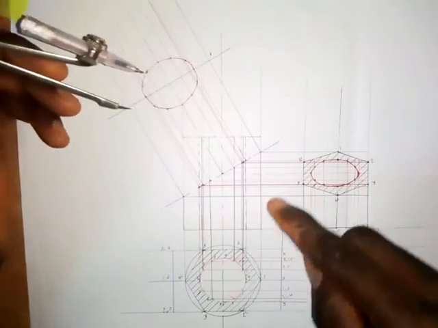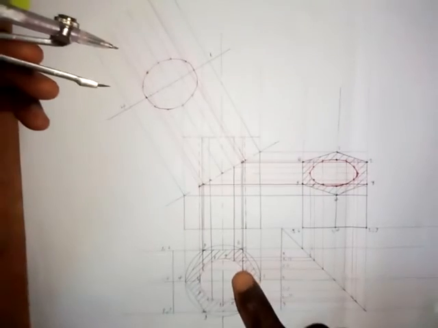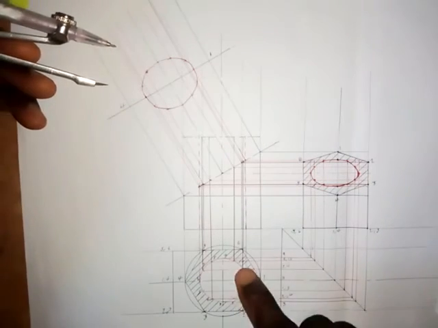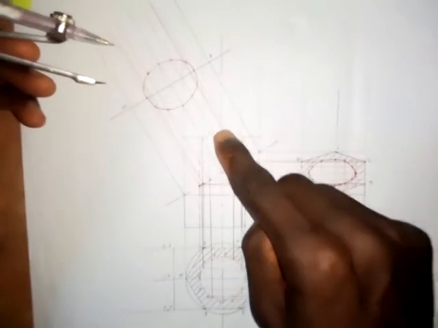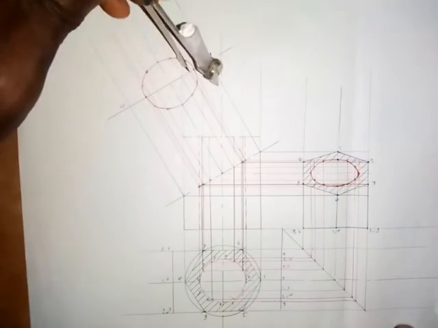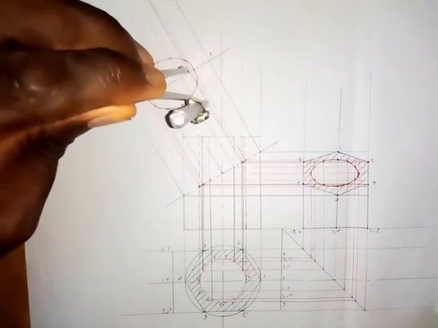So now coming here, this is point 1, this is point 4. Following this line, this is line 2, 6. So if I follow this line, it goes like this. Okay, so put the compass at this point on the center line and make an arc here.